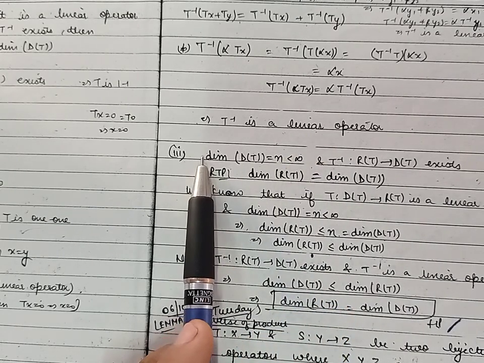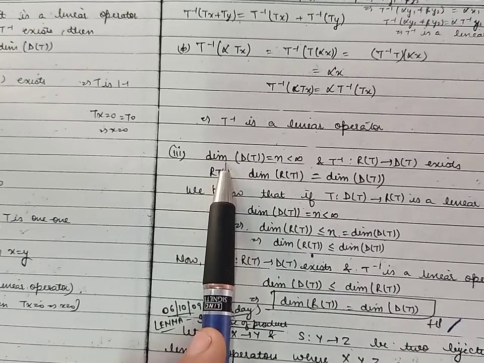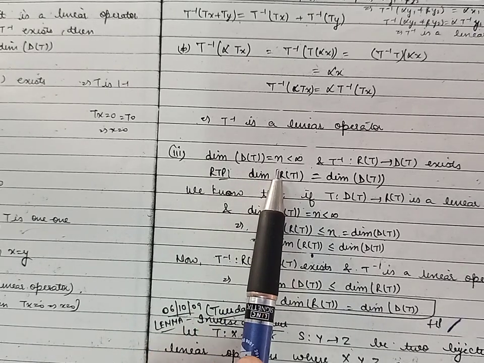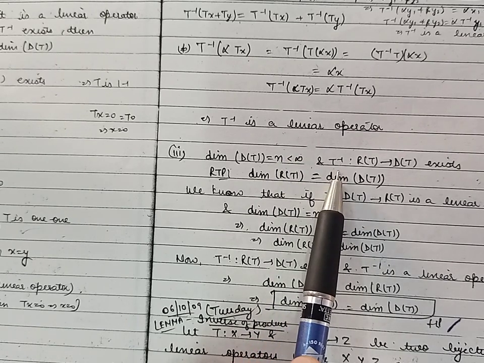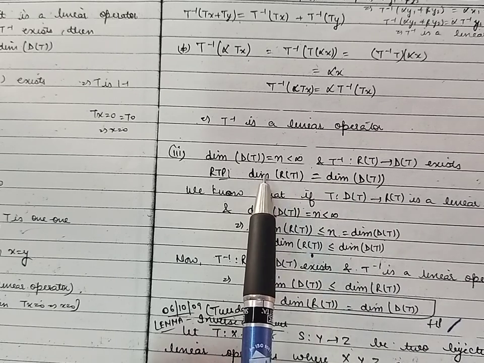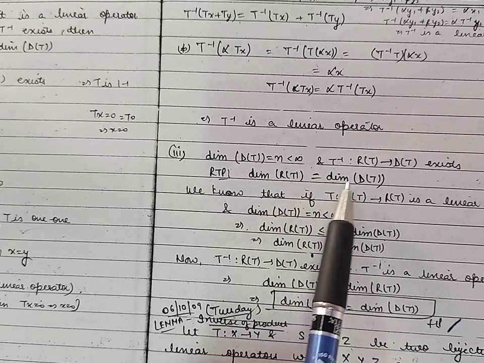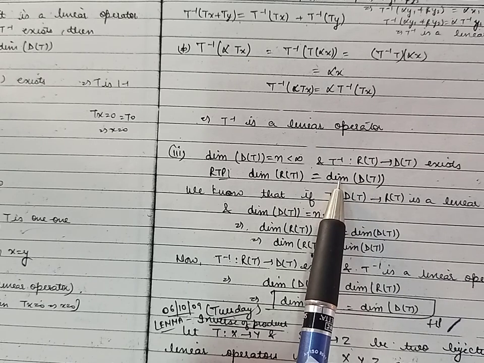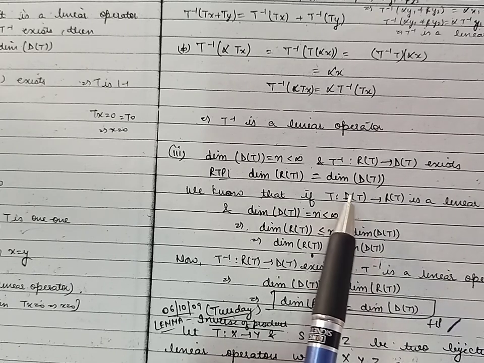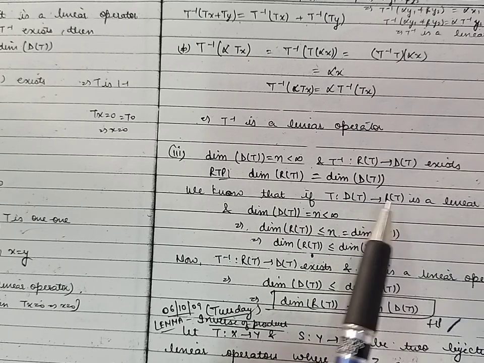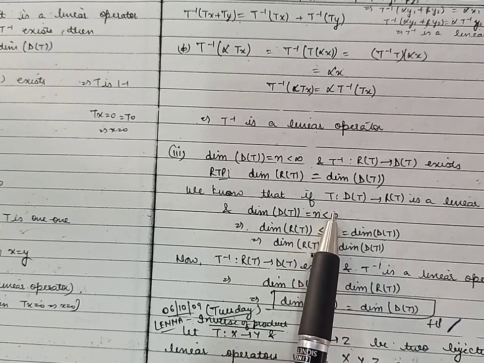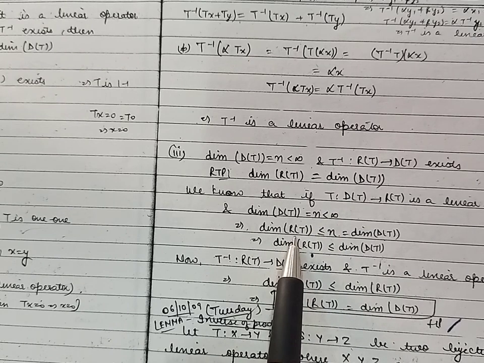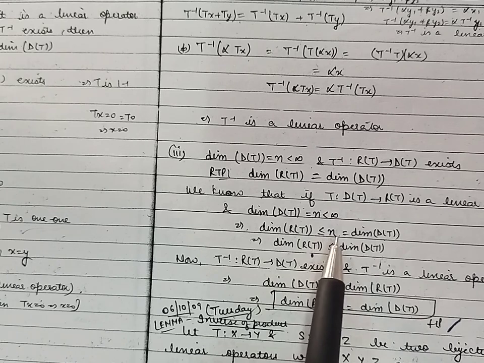Now in the third part, we are given that the dimension of domain of T, that is n, is finite, and T inverse exists. We have to prove that the dimension of range of T is same as the dimension of domain of T. Now we discussed in the previous theorem that for a linear operator T from domain of T into RT, if the dimension of DT is n and that is finite, then the dimension of range of T is also less than or equal to n.